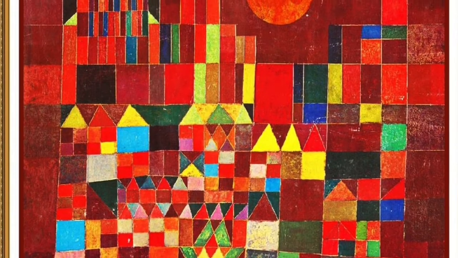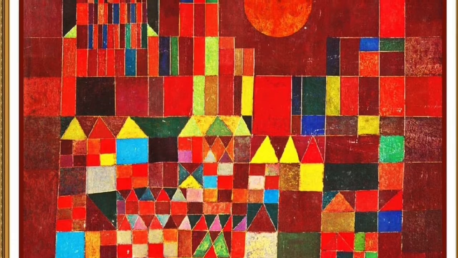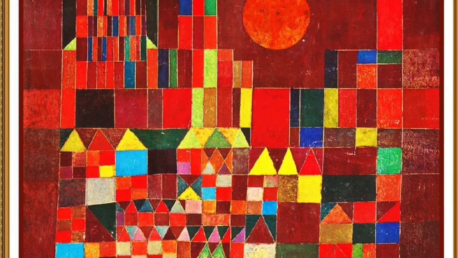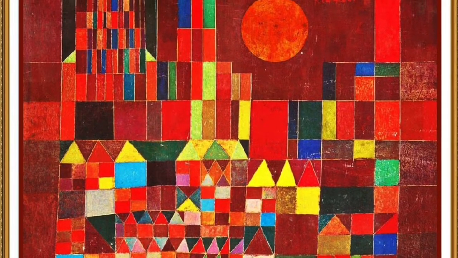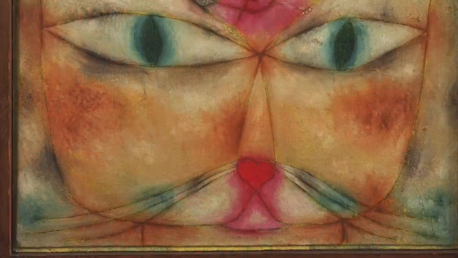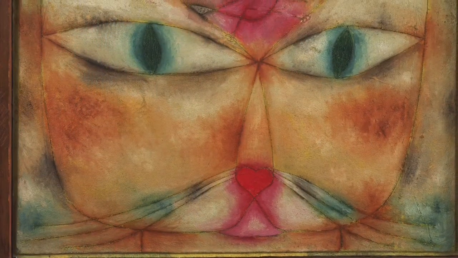and artwork. His art is filled with bright colors, and some of it is abstract, which means it doesn't look like what it does in real life. It's full of shapes and colors instead. He also loved cats, and he painted and had many cats.